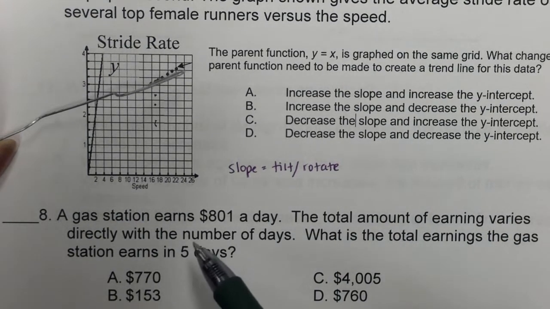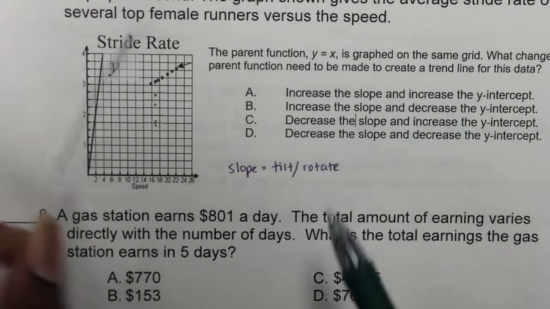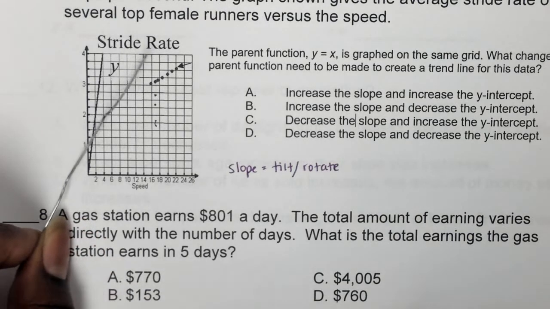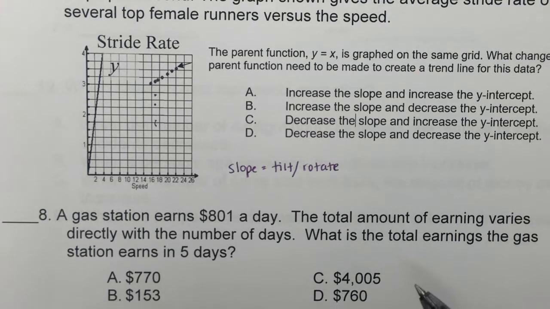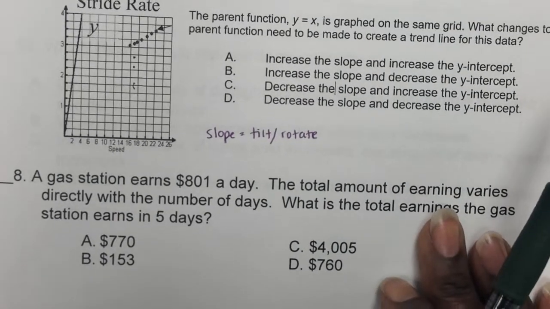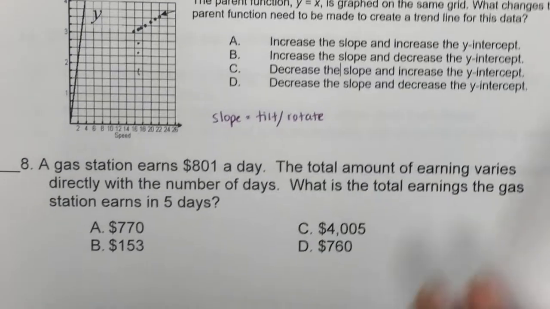So please take a moment to figure out which one of these says that you have to rotate it down, that's decreasing the slope, and then moving the whole thing up, which is increasing the y-intercept. Remember, you can pause the video at any time if you need to.